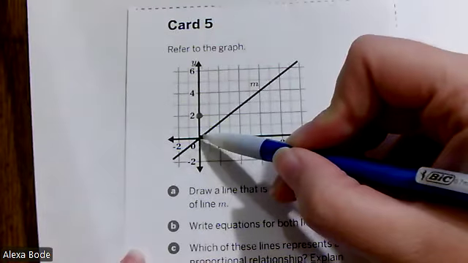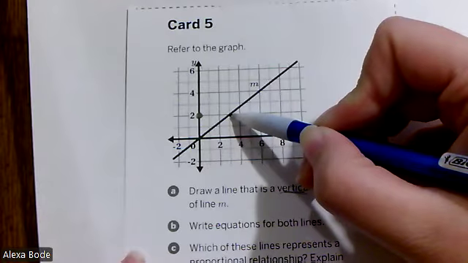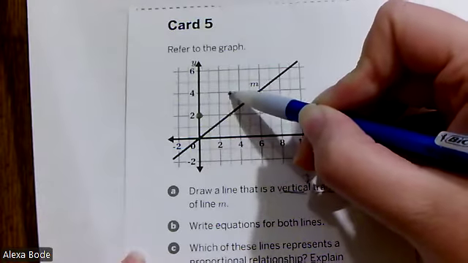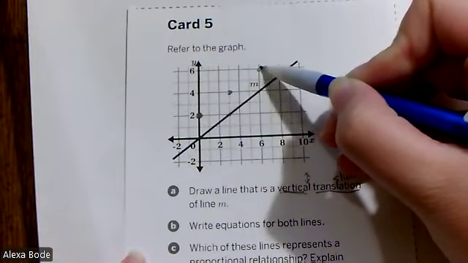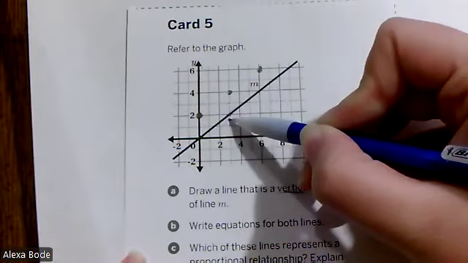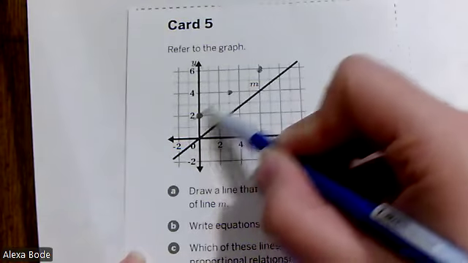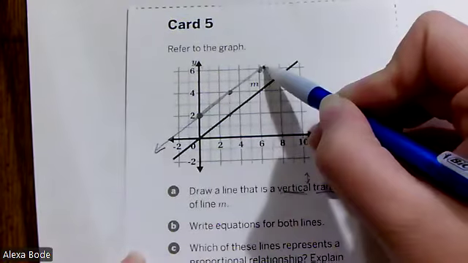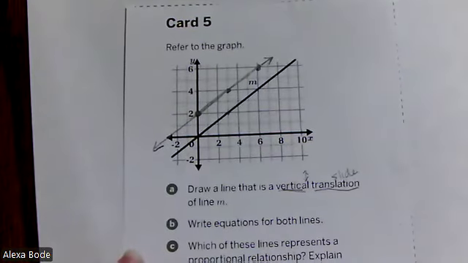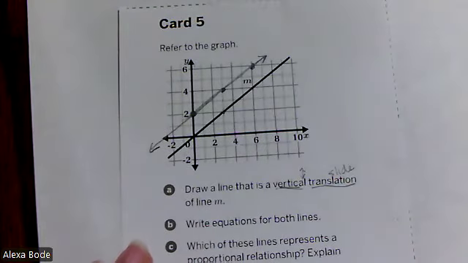I'm taking this point, I'm moving it up 1, 2. I can take another point on this line and move it up 1, 2. And I can take another point on this line and move it up 1, 2. Because I moved every single point on this line up by 2, I can now connect my points and I've got my new line. Notice that it is a parallel line, so they are going to have the same slope.